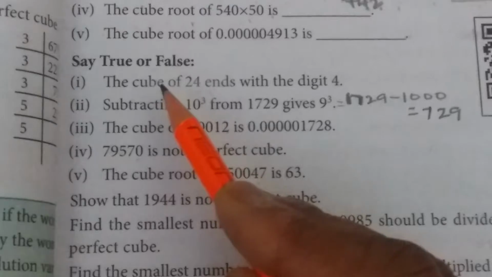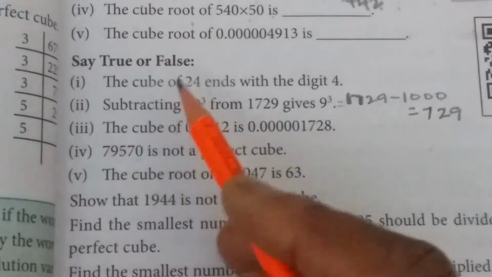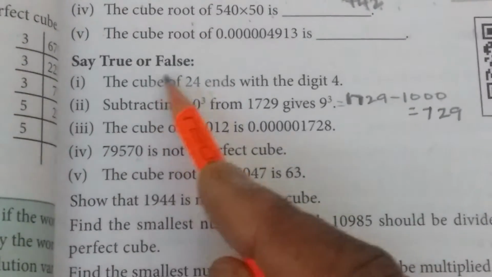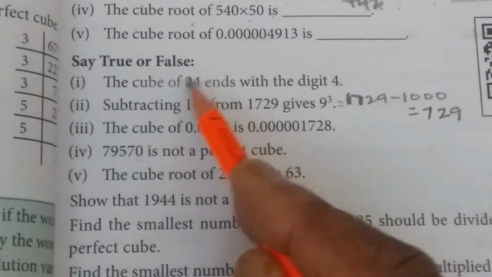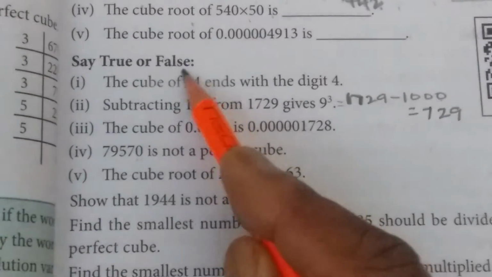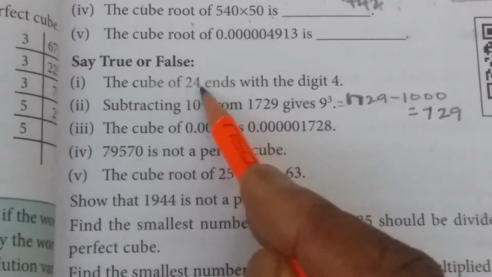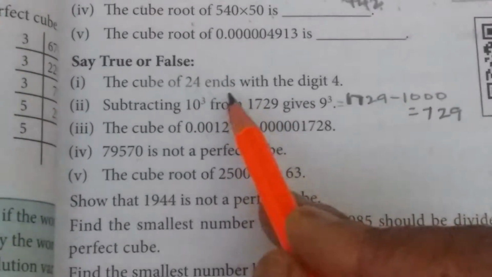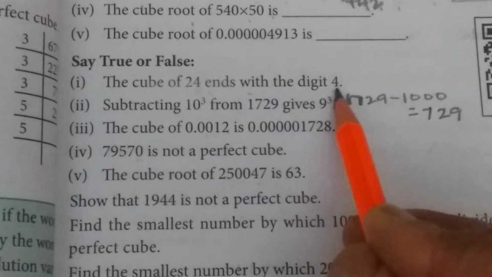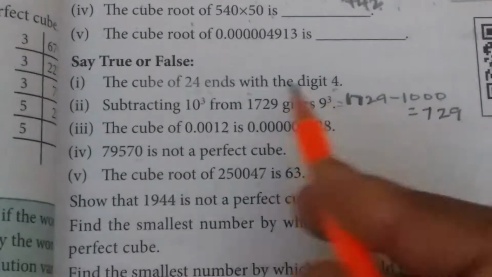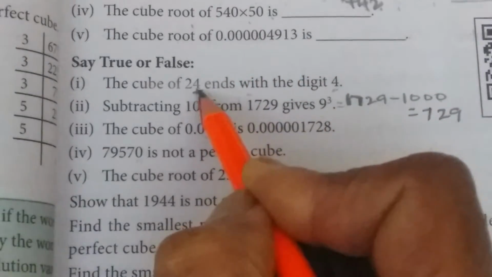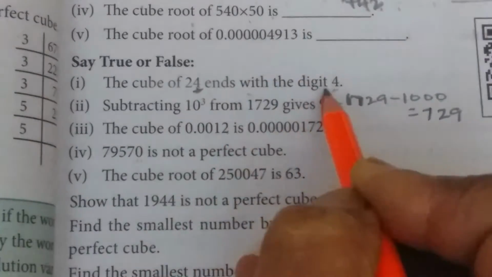What is a cube? Let us recall what you mean by cube. Cube is to the power 3, multiplying the given number 3 times. So the cube of 24 means 24 into 24 into 24. Ends with the digit 4 means we have to find out only the ones place number. For that, you just multiply only the ones place number, the ending digit.